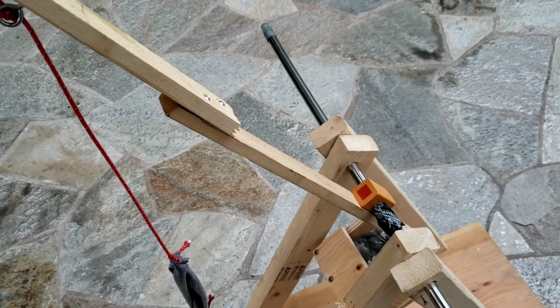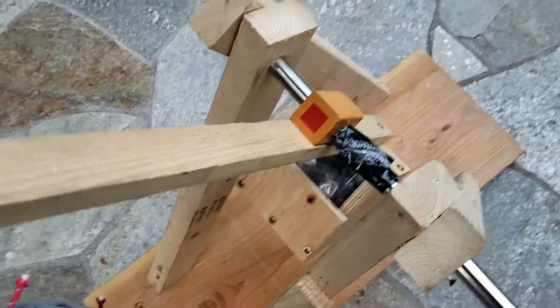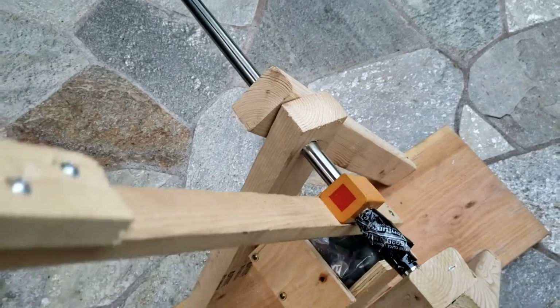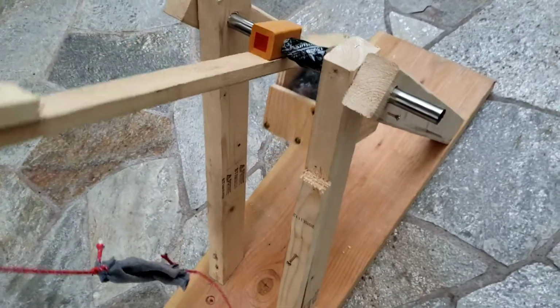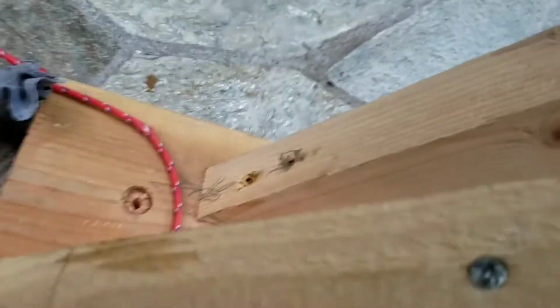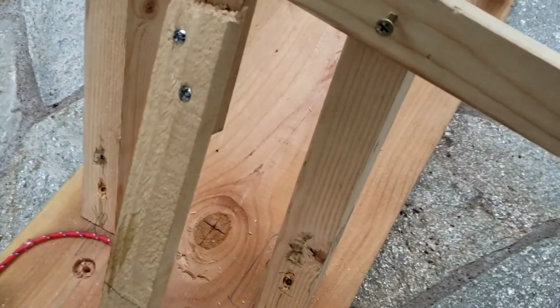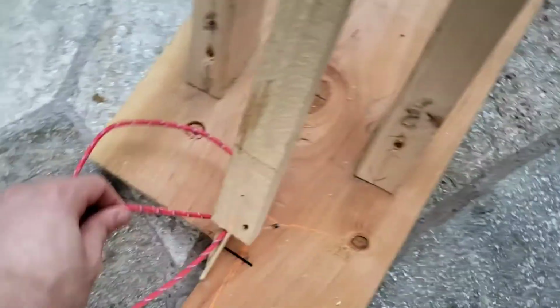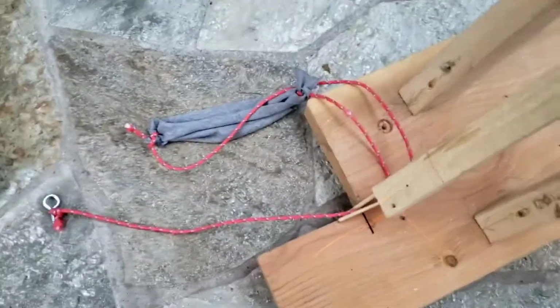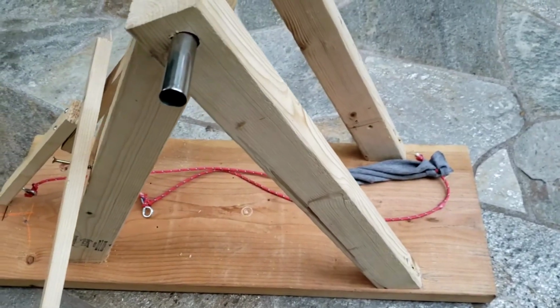Now, to set it up, make sure it's slid all the way over to the side so that it swings nice and freely. Push it all the way down and then lock it in place using my locking mechanism. Now, grab your sling and pull it back behind, under, down here, so that it's hanging over there.